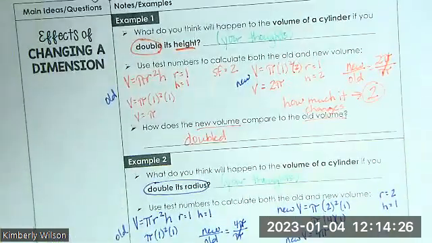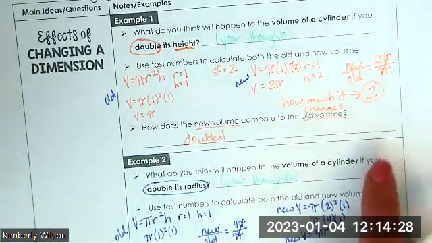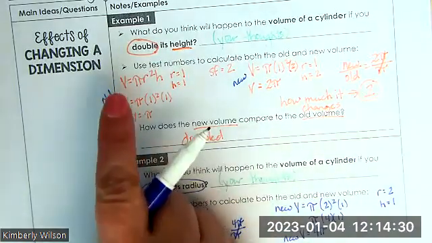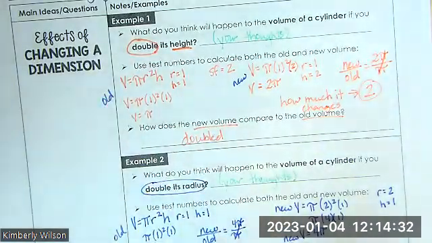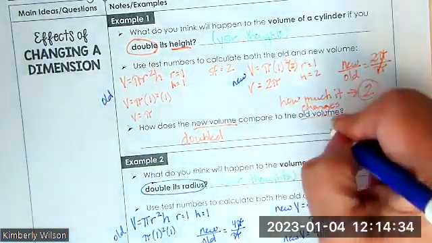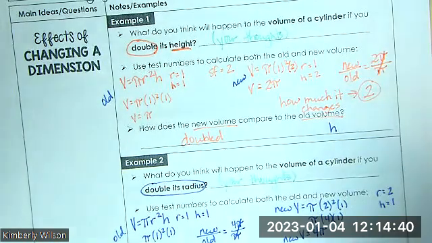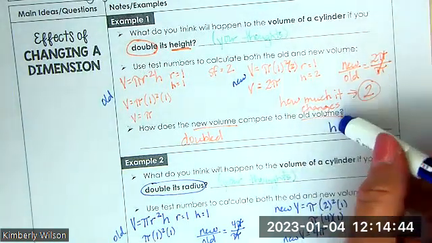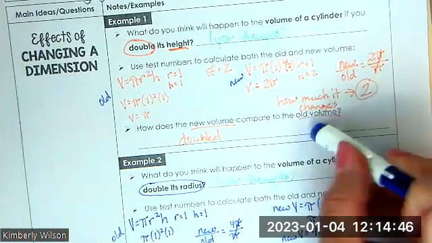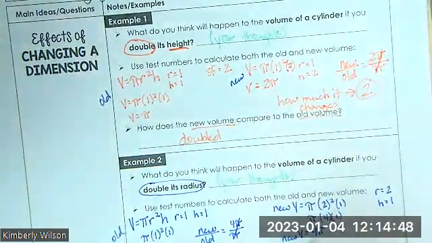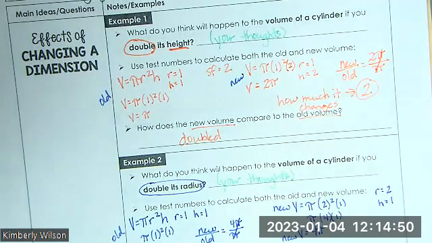Up here, we only changed the height. We only multiplied by 2 one time. So therefore, it's just the height that changed, and we just multiplied the volume times 2 one time. Whereas here, it's multiplying times 2 twice.